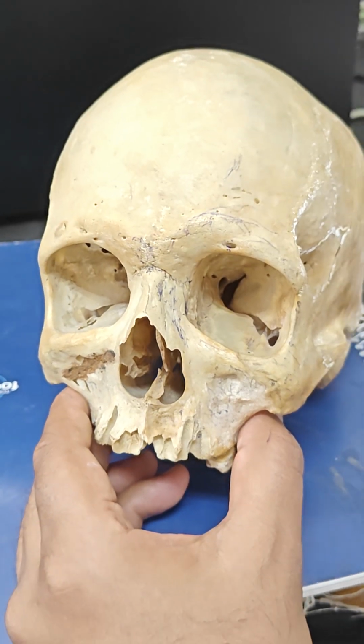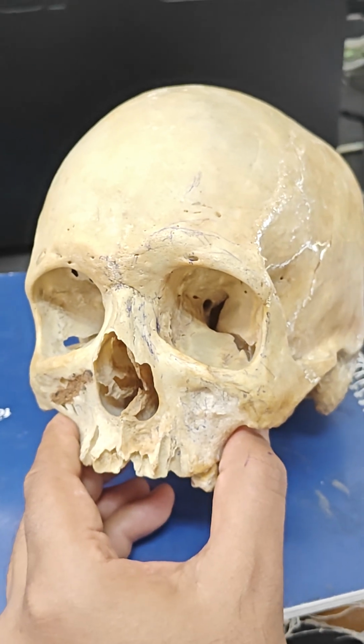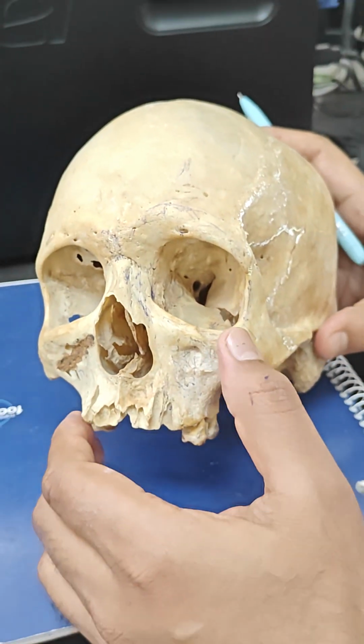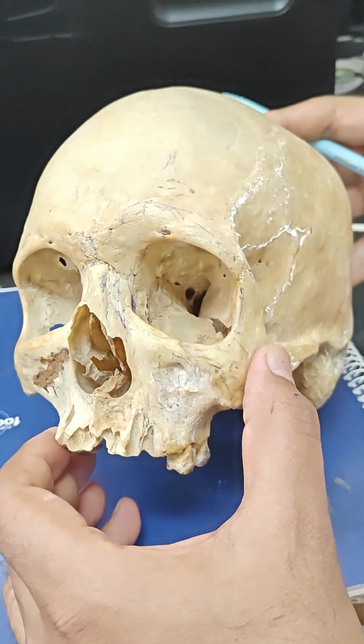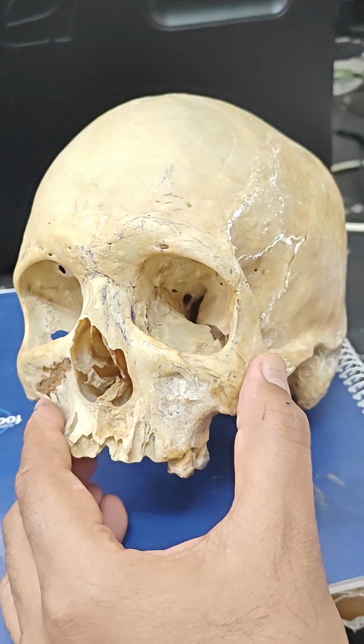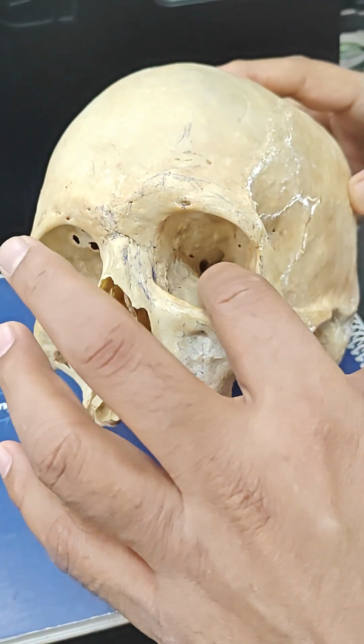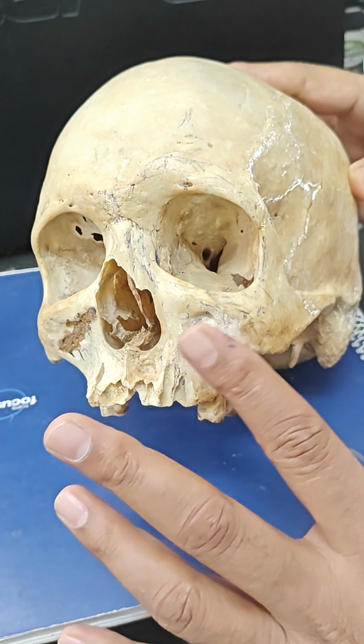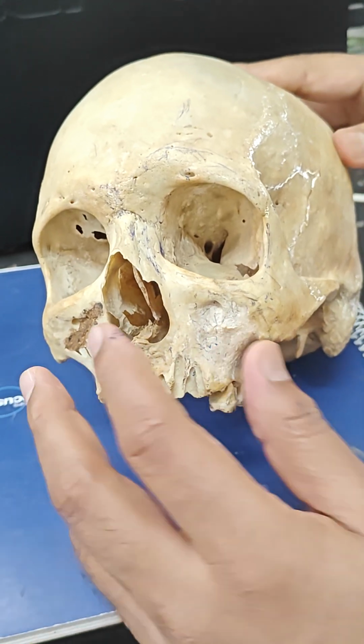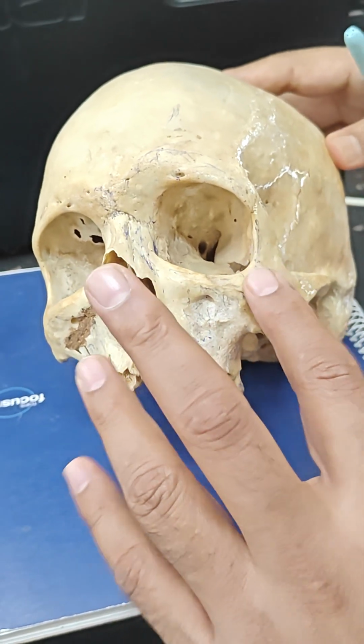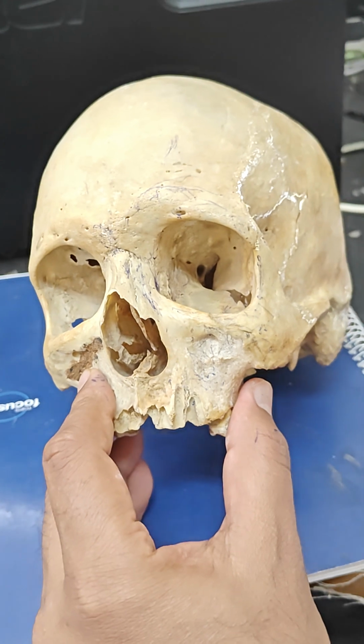Now we will discuss the malar prominence. The malar prominence of the cheek is mainly formed by the zygomatic bone, and it is situated infralateral to the orbits, and it rests on the maxillary bones. It has three surfaces and two processes. We will discuss the three surfaces.